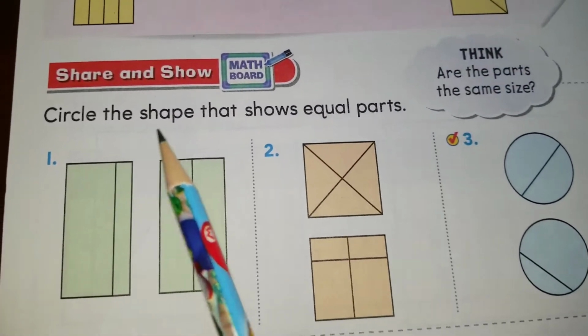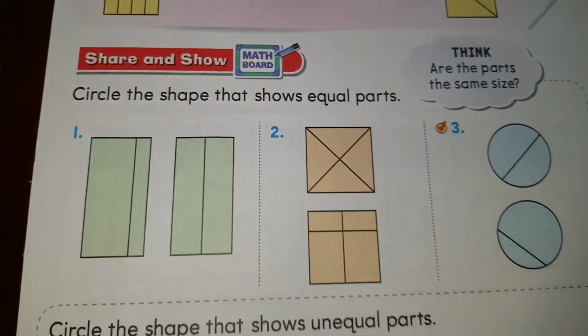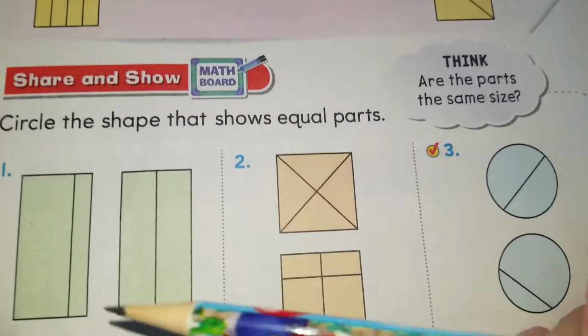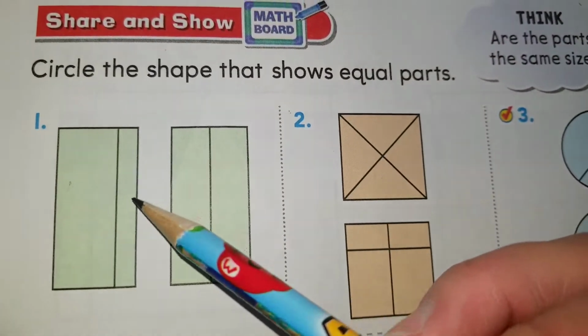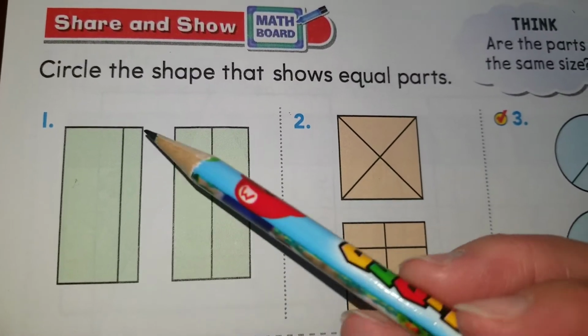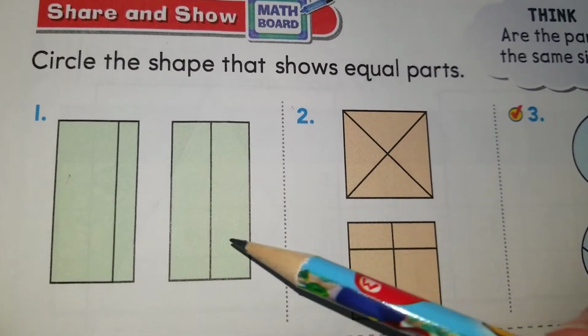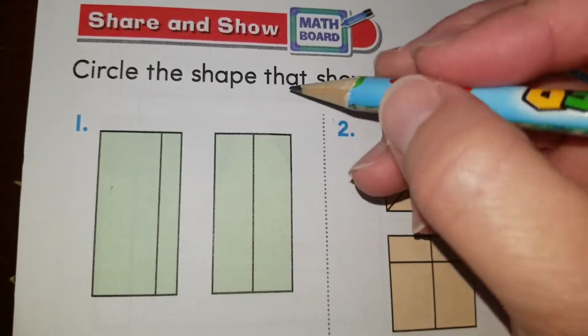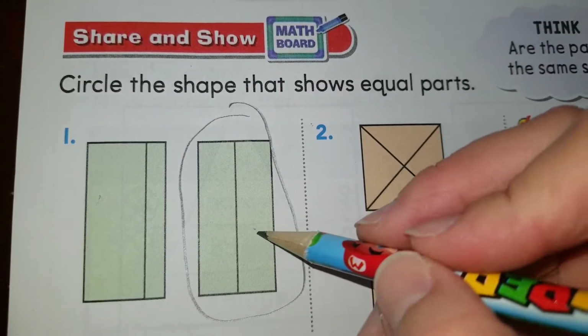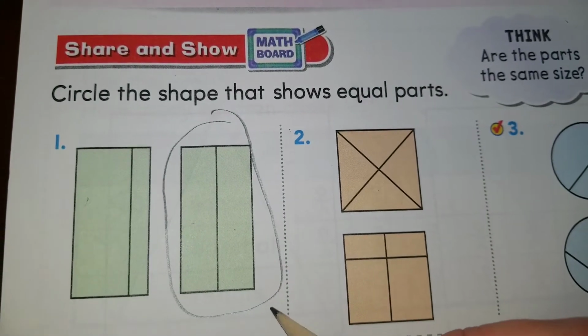It says circle the shape that shows equal parts. That's what we're going to do for numbers 1 through 6. And you're going to help me by circling. Does this rectangle show equal parts? No, it's not. You see? No equal parts. How about this one? Yes, this one does. This one is showing equal parts. The two parts are the same. So we circle the second one.